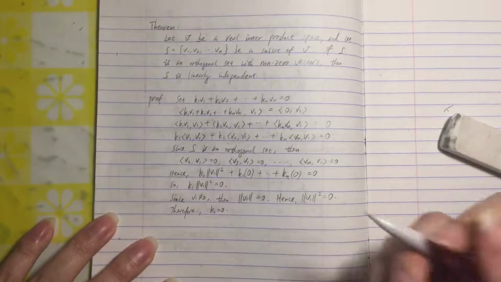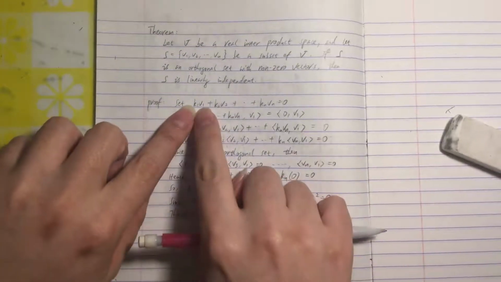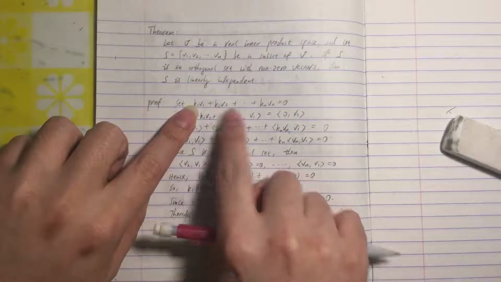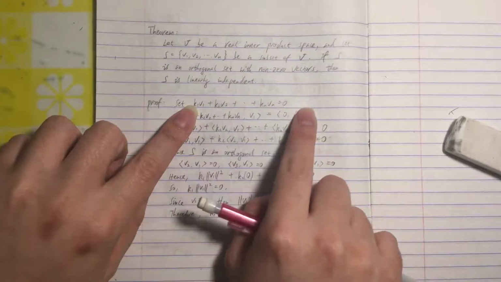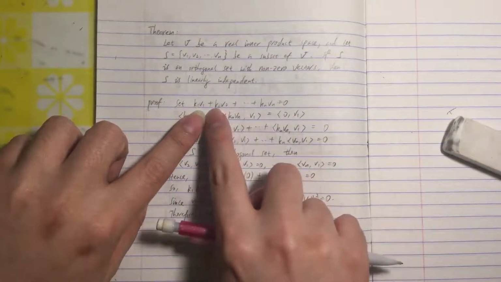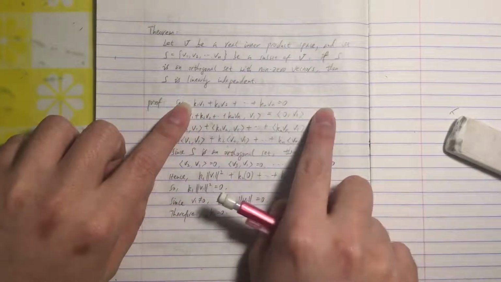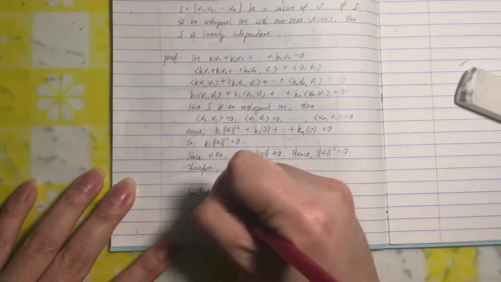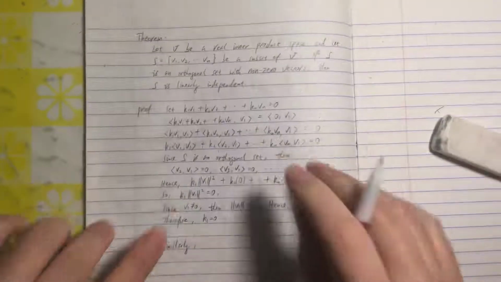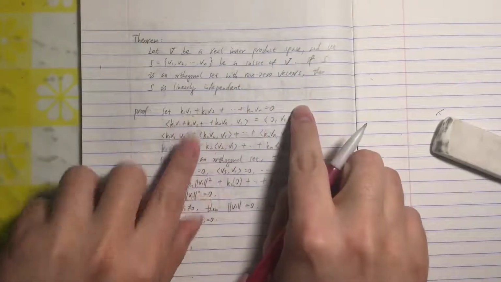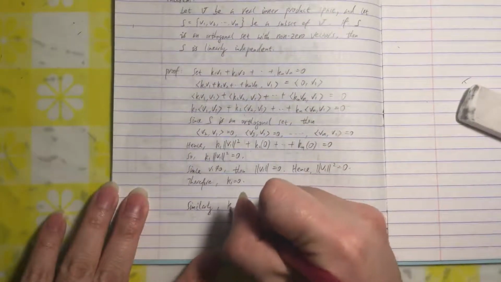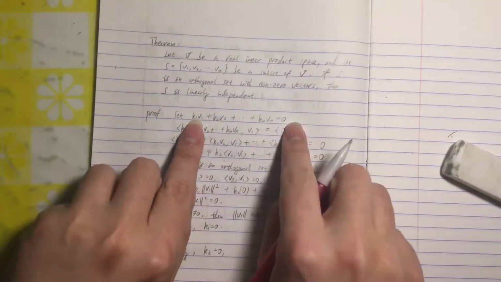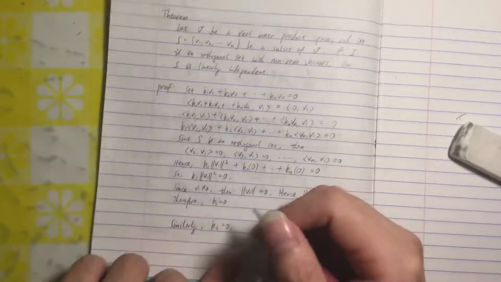Next, similarly, if I multiply both sides of the same equation by v2 using inner product, I can show that k2 is 0. If I multiply both sides by v3 using inner product, I can show that k3 is 0.